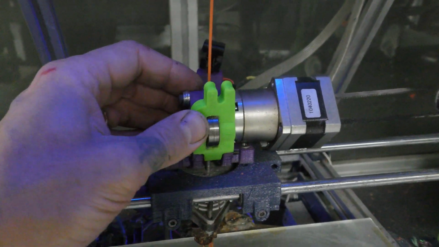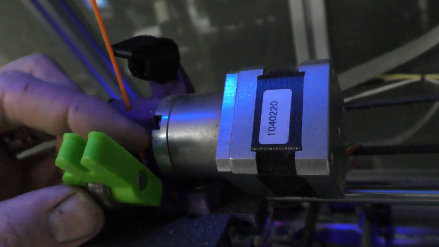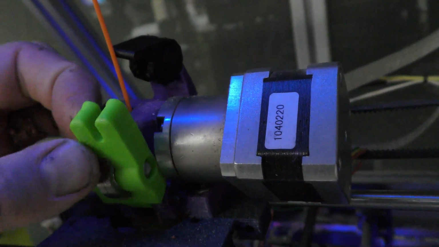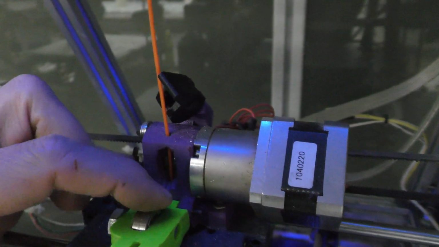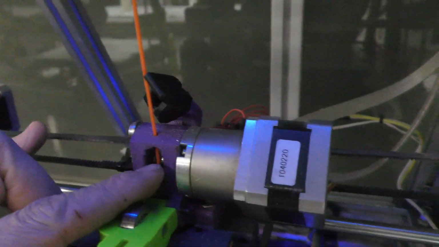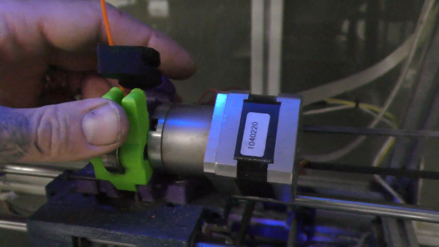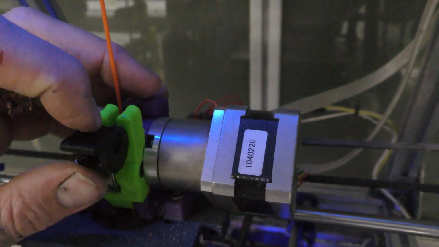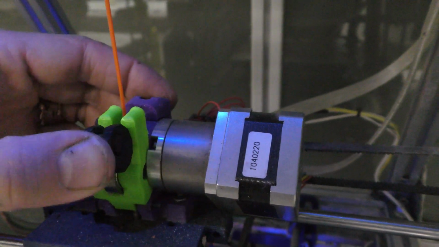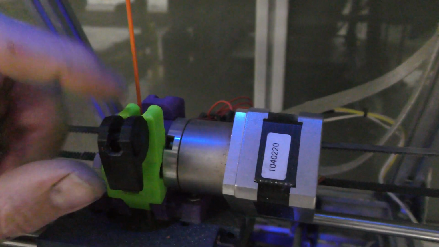I'm going to close this. Notice how it's flush. This goes flush against there. This little bearing goes up against that. Okay, cool. The little bird beak goes in front of everything, falls into the channel, and I should be able to push down on the bird beak with very little force.